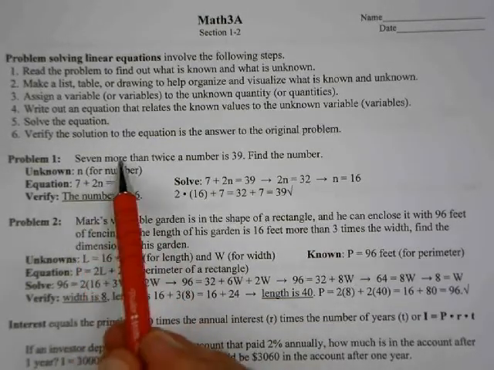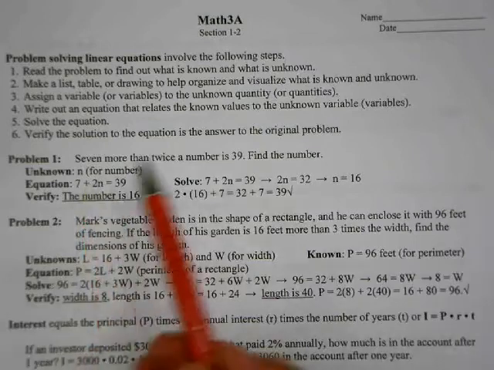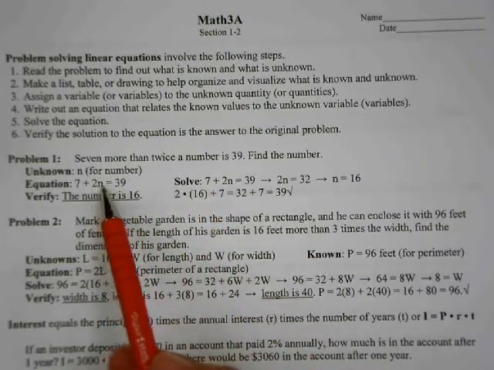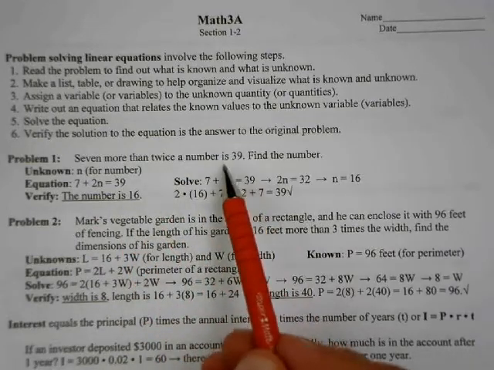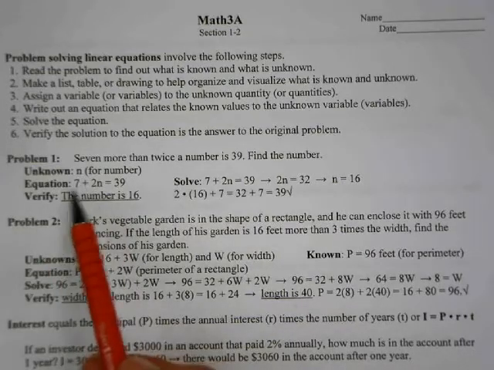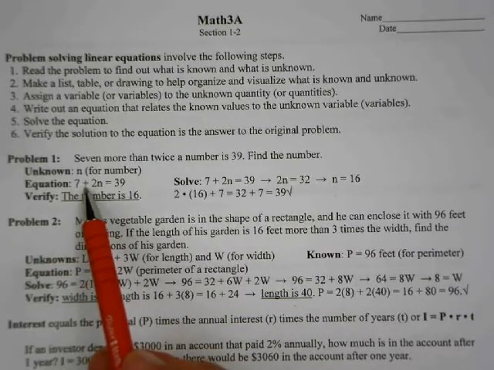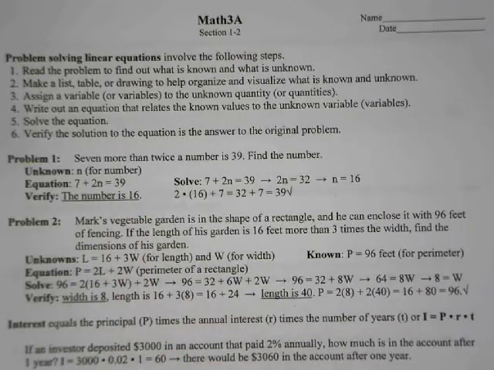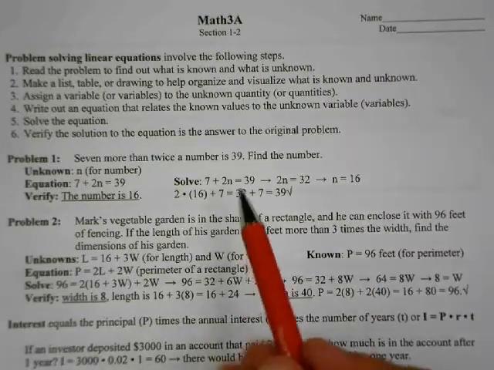So 7 more would be plus, twice a number. So since we said n is a number, 2n for twice a number. Anytime you have an is, that is an equal sign, and then the 39 at the end. So here we have 7 more than twice the number is 39. We've written the equation out just as the sentence was written.